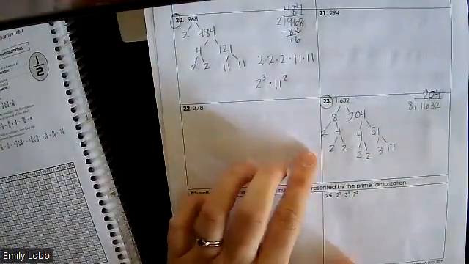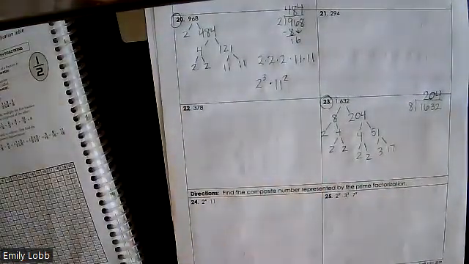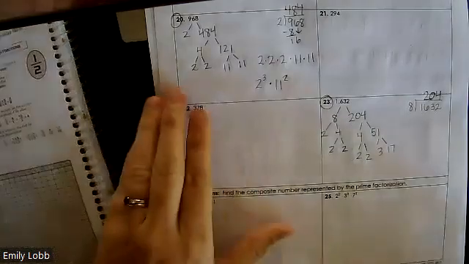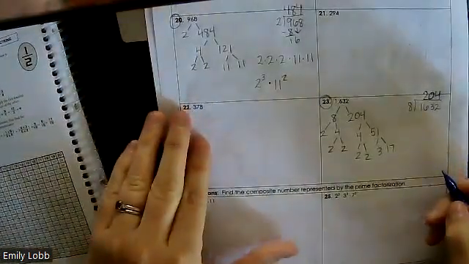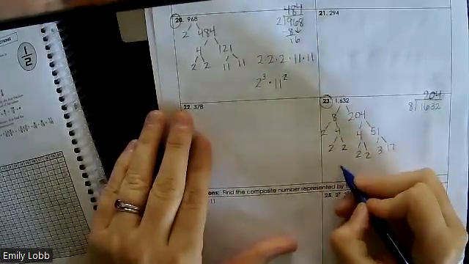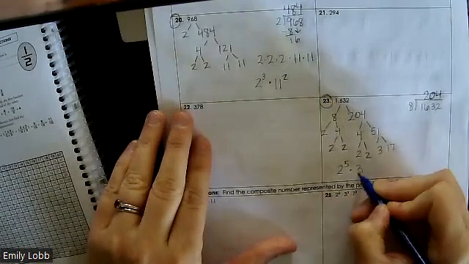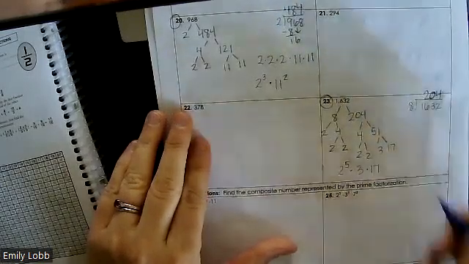17 is prime though. So how many factors of 2 do I have? Avery in the back. How many factors of 2 do I have? Good. 1, 2, 3, 4, 5. So I'm going to say 2 to the 5th power and then times 3 times 17.